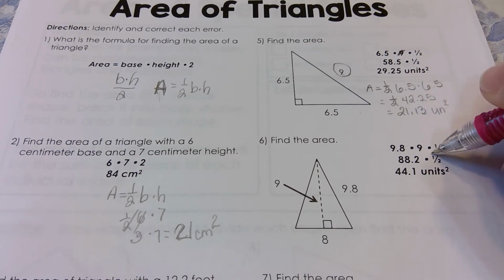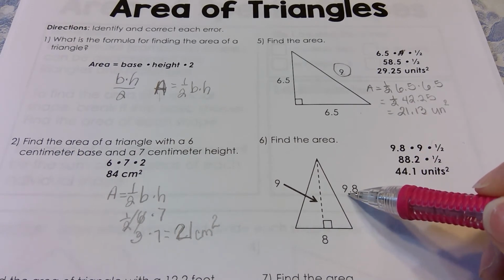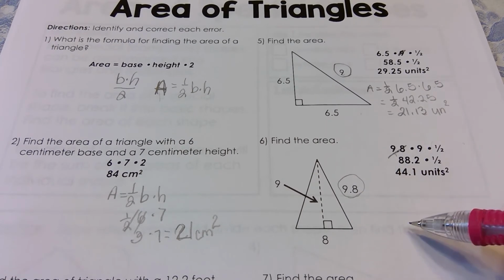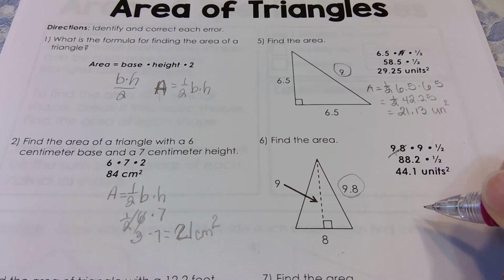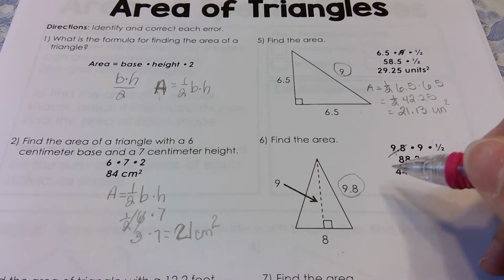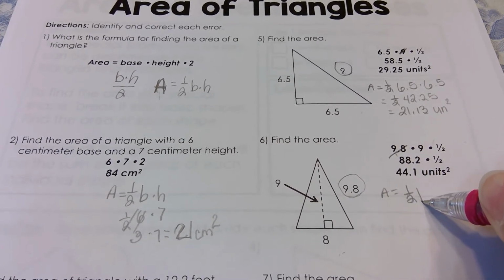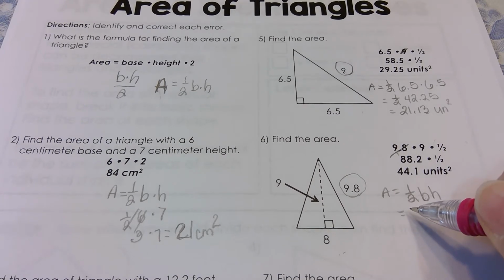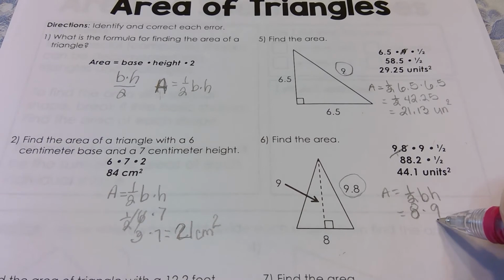I feel like I'm going to break the tip of my pencil. Okay, so number 6. Find the area again. So where is our distractor? Right there. So we do not need this. We need half of 9 times 8. So we are going to have half of the base times the height, which is half of 8 times 9.